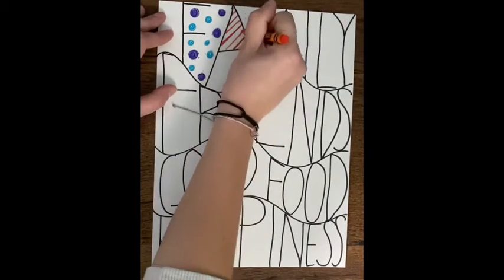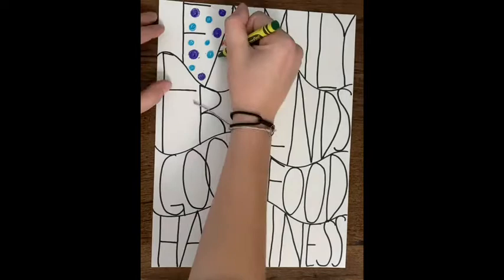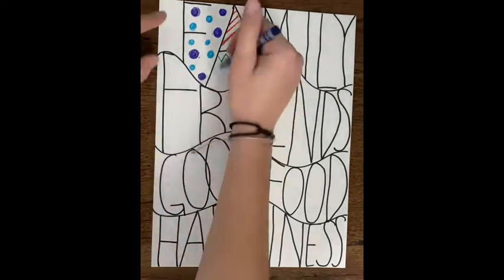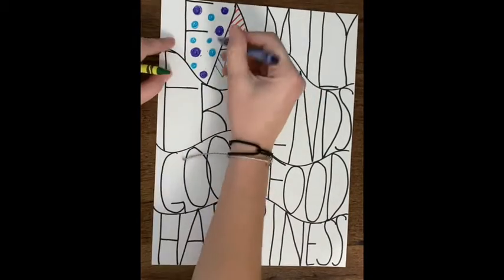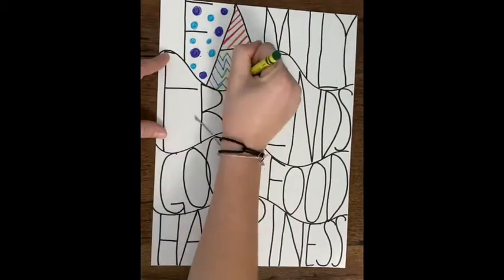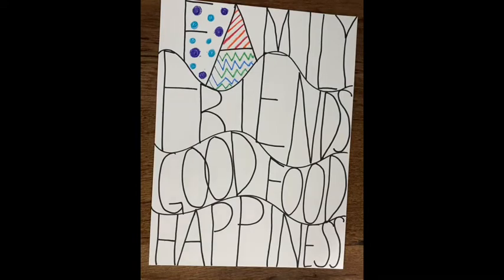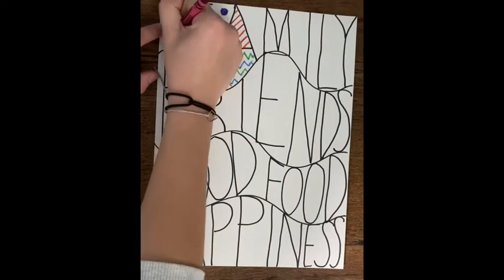Try to mix up the colors and use a wide variety of different lines, shapes, and colors. Feel free to overlap lines and use multiple colors in one area. The options are limitless. Use your imagination and try to see how many different patterns you can create.